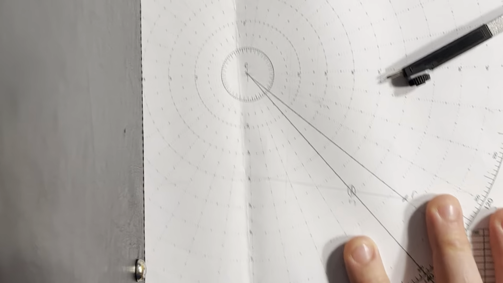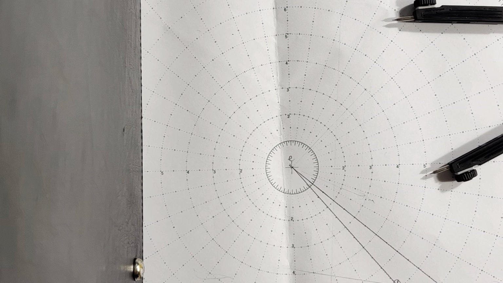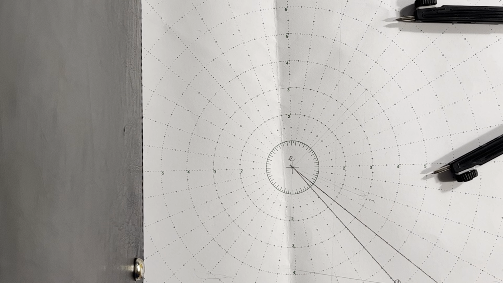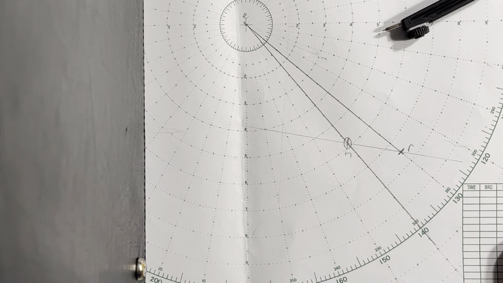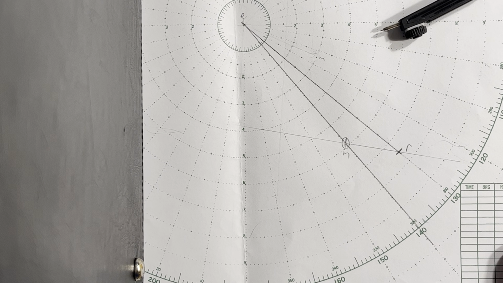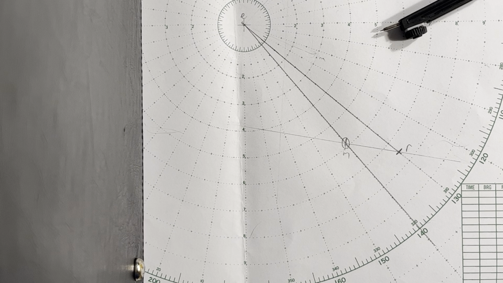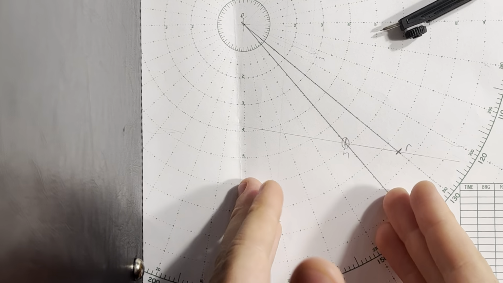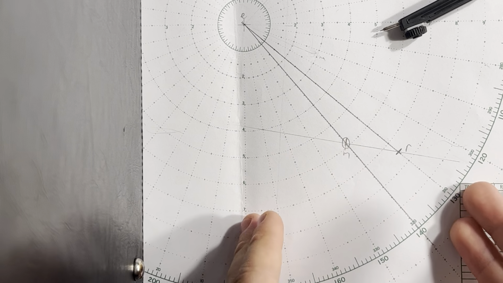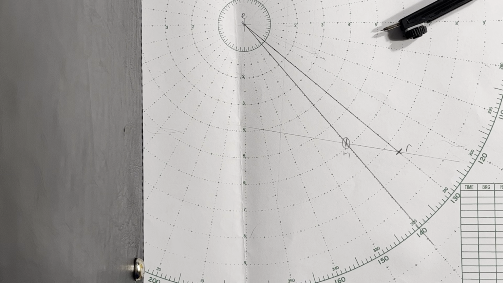And this maneuvering board just makes it a lot easier to work with. It makes it more obvious, and it doesn't clutter up your chart. So if you ask me, it's better to do set and drift problems on a maneuvering board if you're doing them manually at all.